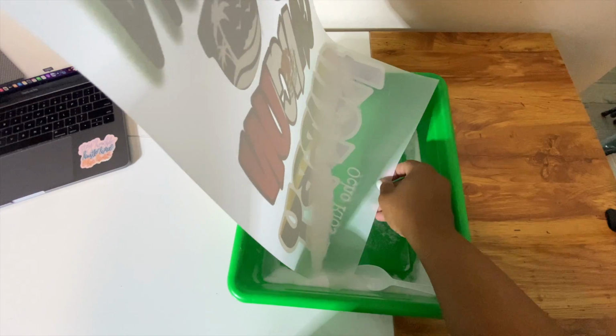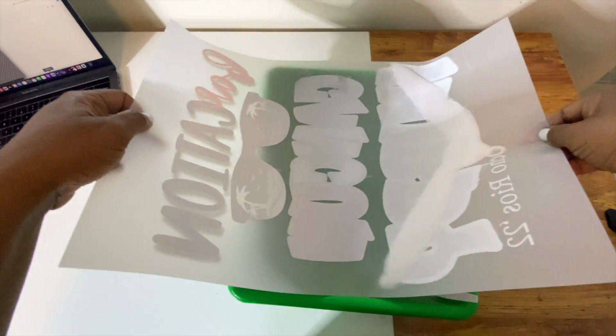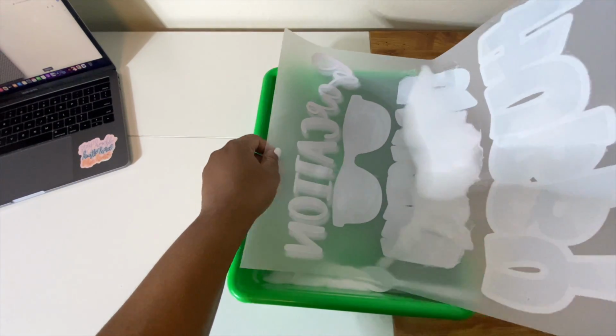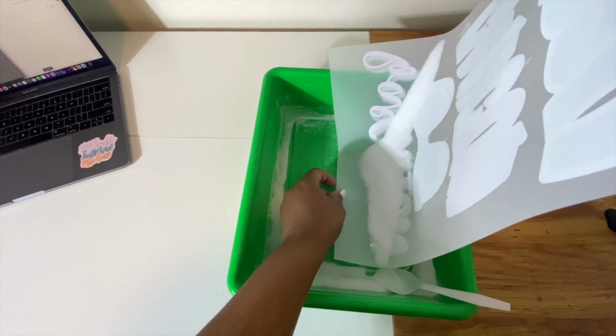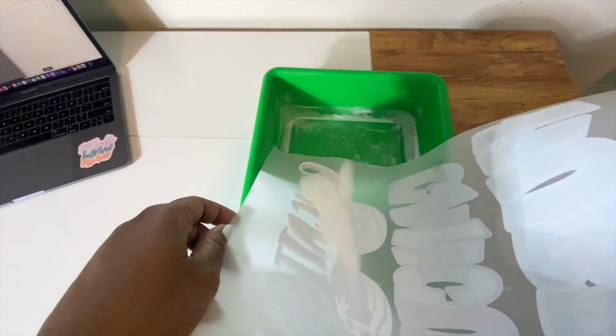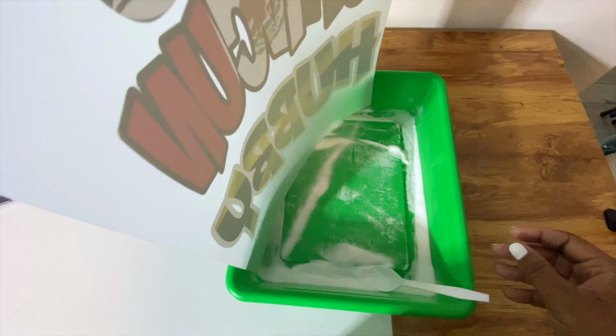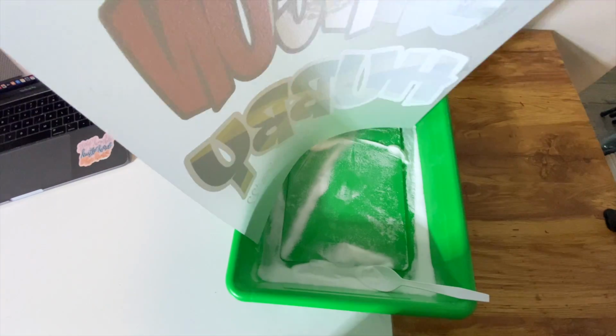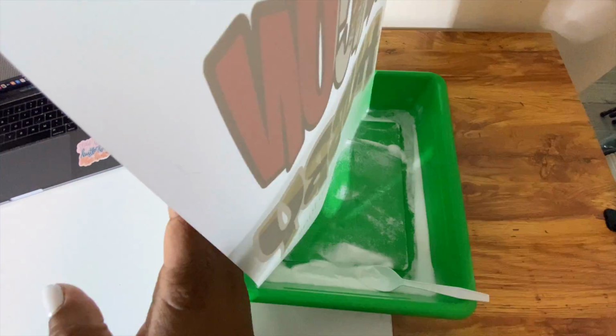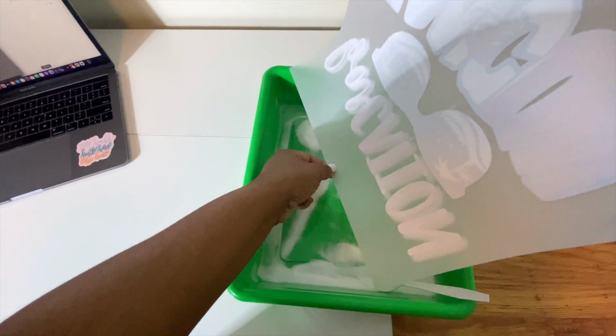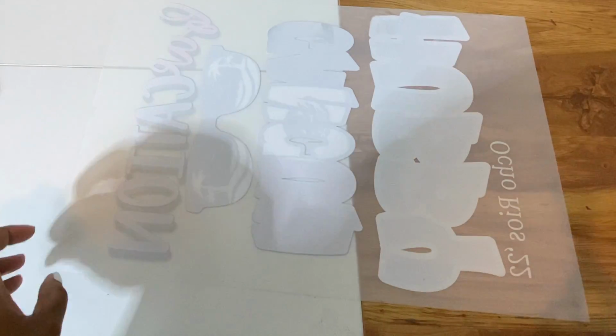Now I should have on gloves. While doing this, you want to make sure that you are protecting yourself and have on gloves, and also some type of mask so that you're not inhaling all of the fumes, especially once we put it into our convection oven. But right now I'm just shaking off all of that powder that we don't need, because the powder that we need, y'all, it's stuck to that ink.